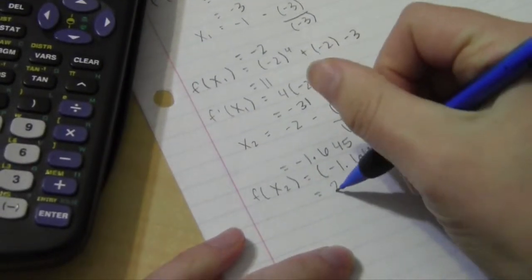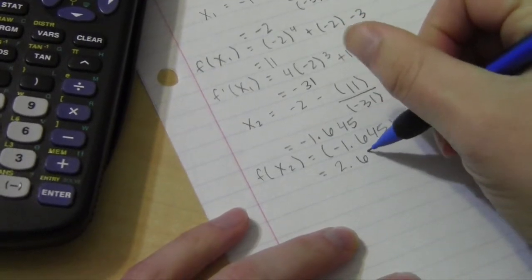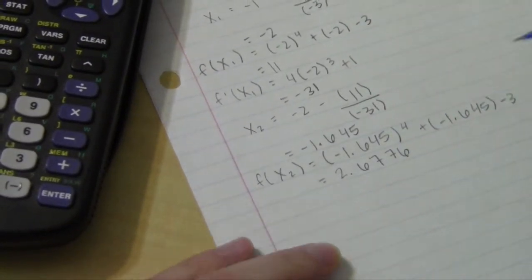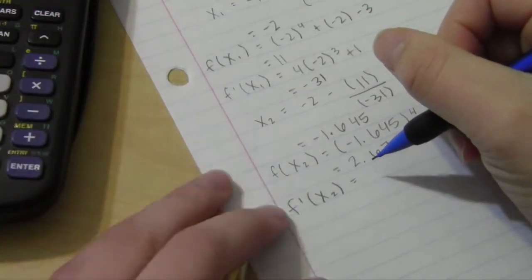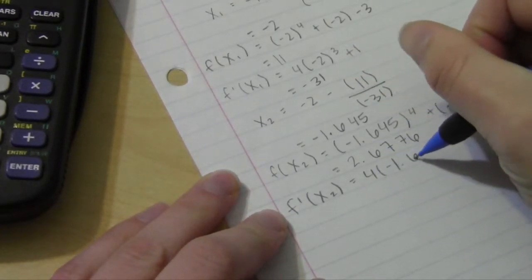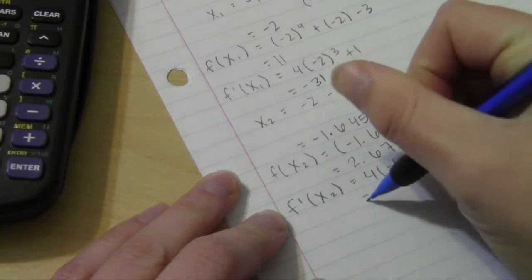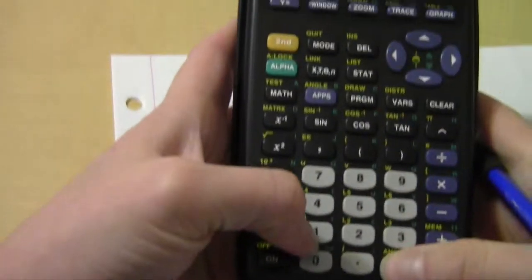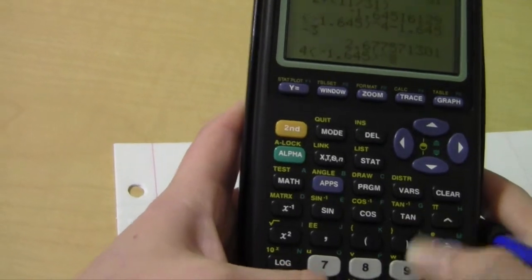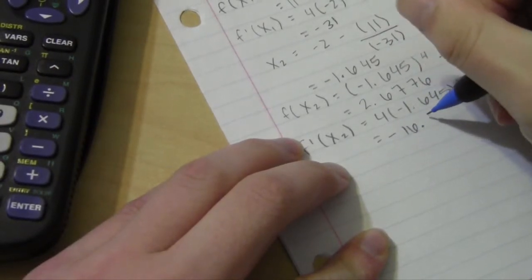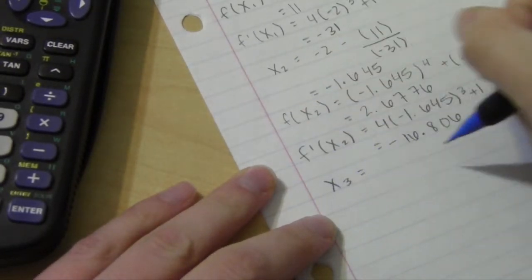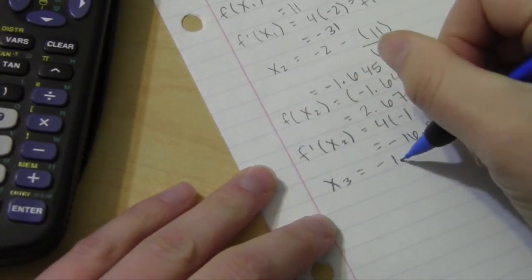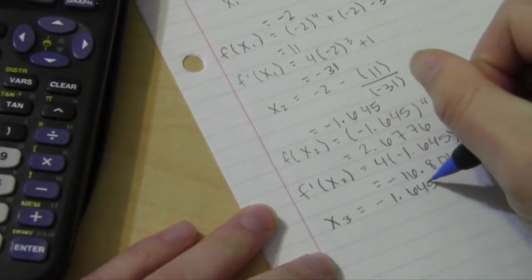That is about 2.6776 approximately. Now substituting that in for our derivative, again putting that into the calculator. It's a negative 16.806 approximately. Then we can use Newton's method formula to get our x sub 3 value.